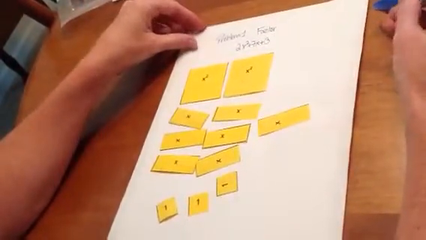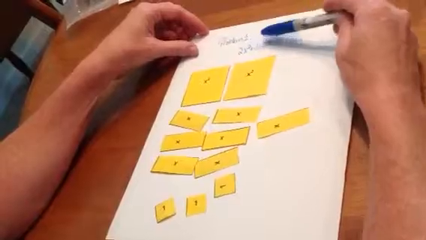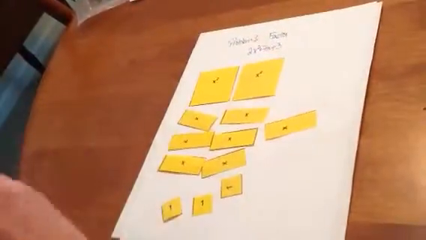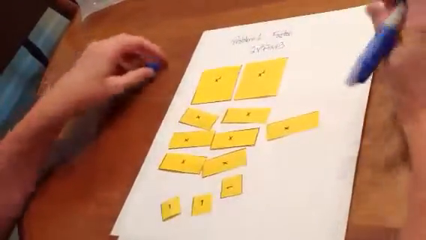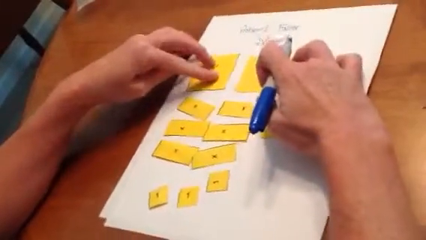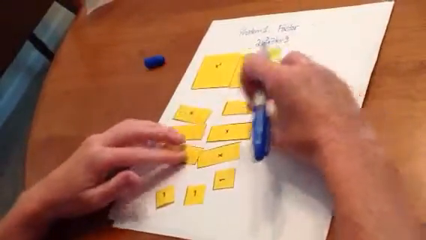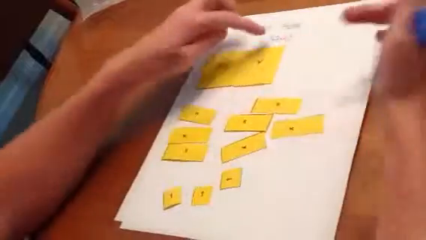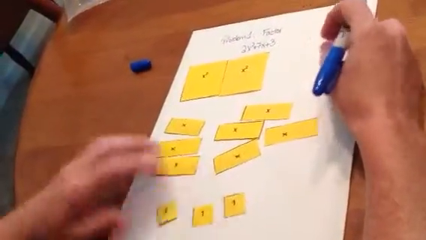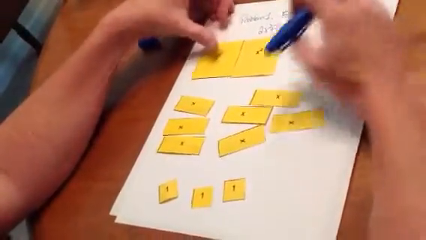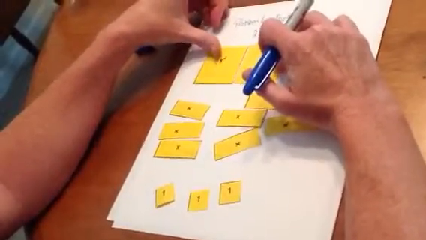Okay, so we're going to factor this first problem, 2x squared plus 7x plus 3. And what I've done is gathered the materials that we need. We have 2x squared tiles, I have 7x tiles to represent the 7x and 3 1 tiles to represent the 3. So factoring is the opposite of multiplying.